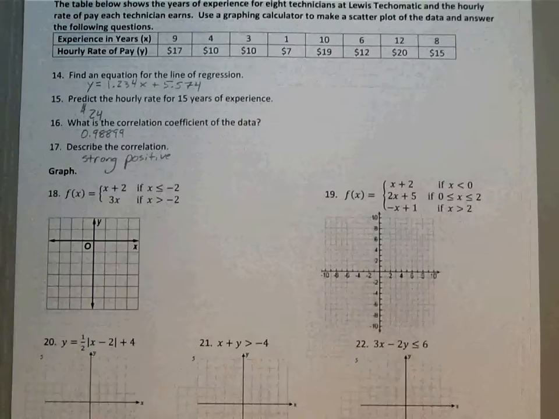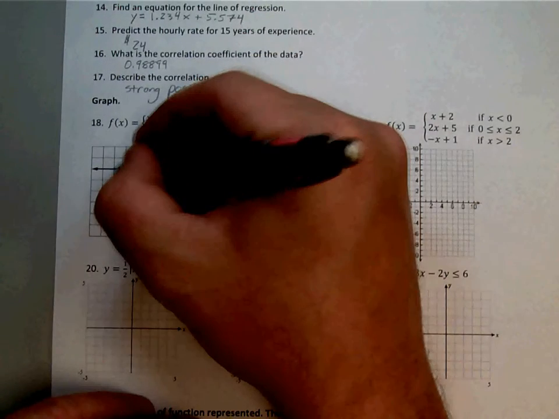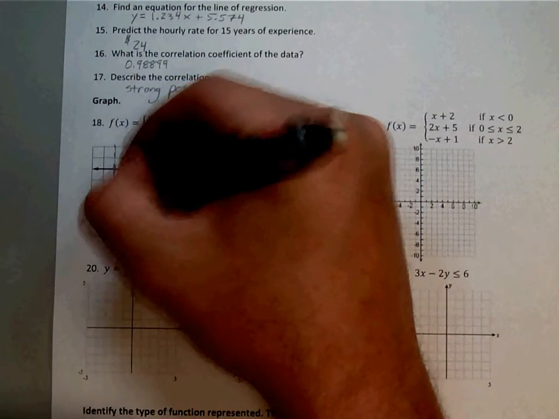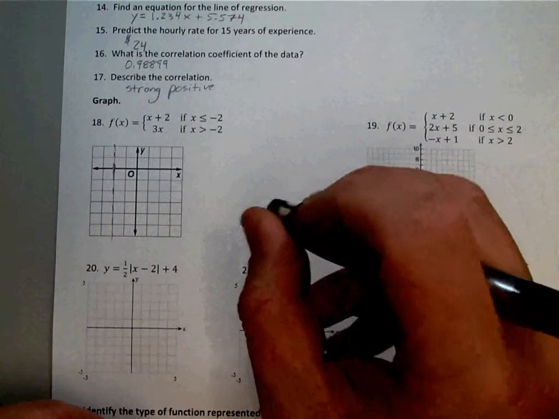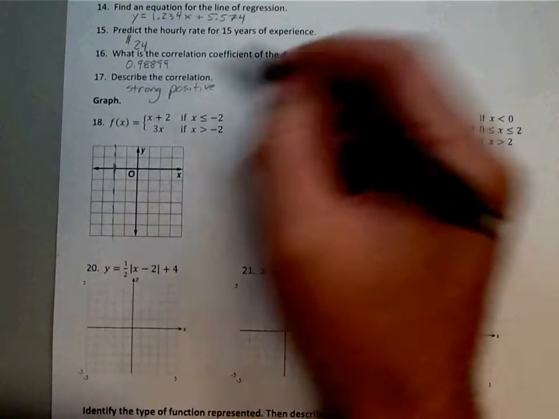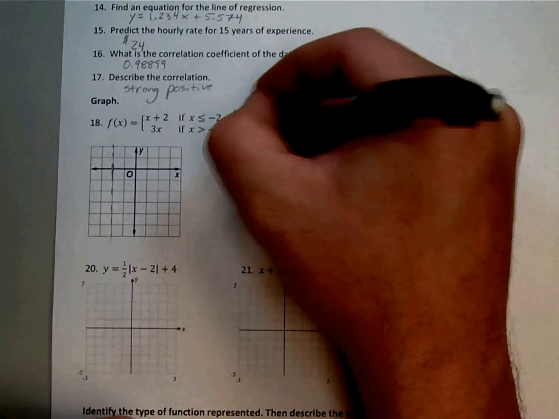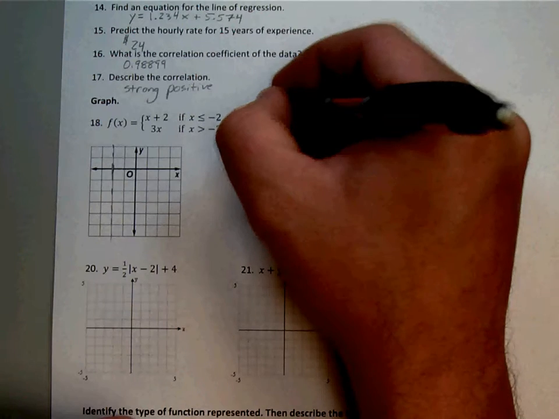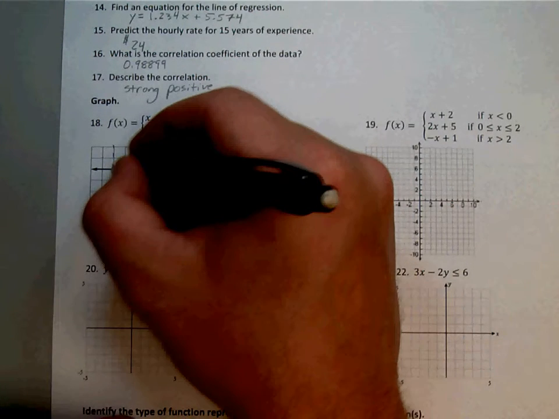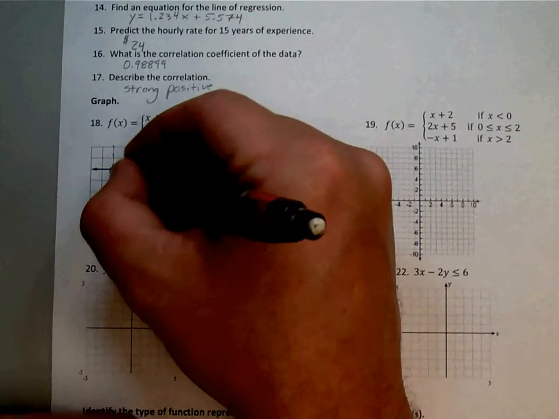Now graph. Pay attention to your domain restrictions, -2. It's helpful to keep that in mind. If you want to put an imaginary dashed line there, you can. But that's kind of the break point of my graph. I have to the left of that and I have to the right of that. Let's use the first equation, the x plus 2. I'm going to go to that line, -2. I'm going to plug -2 in there. So when I plug in -2, -2 plus 2 becomes 0. So I get the ordered pair -2, 0. Now, that is a closed interval because it was less than or equal to. So I know I can go ahead and graph that point.